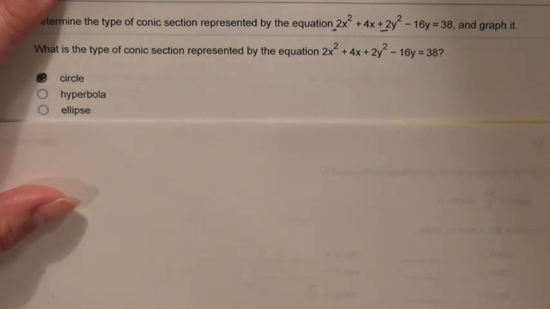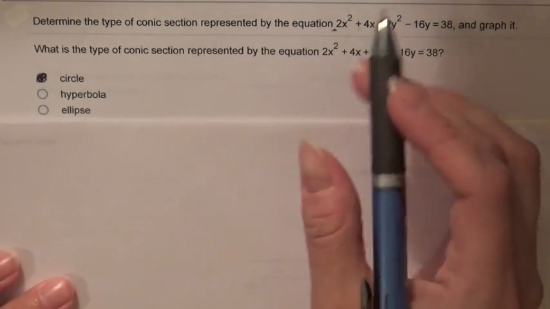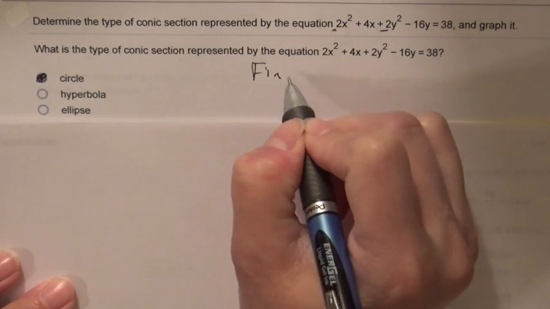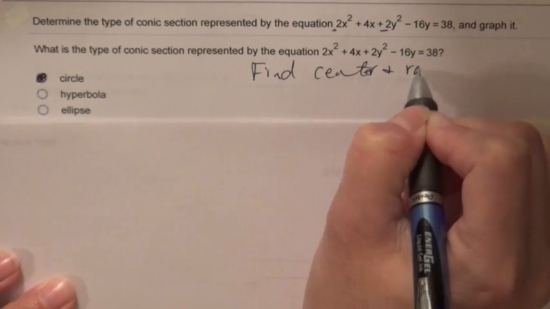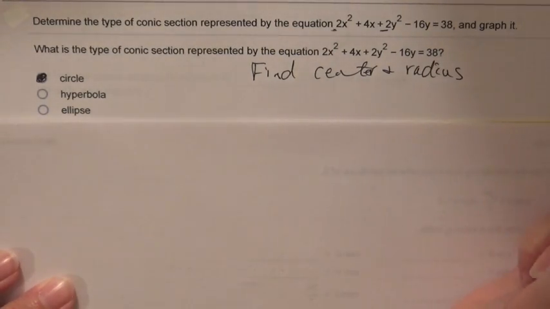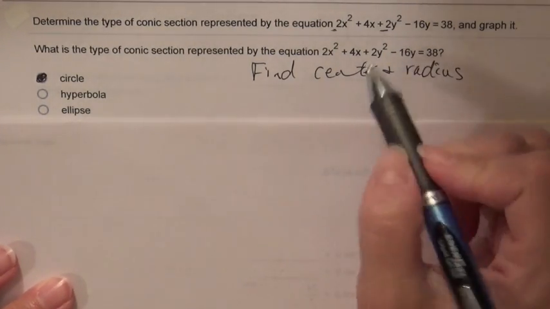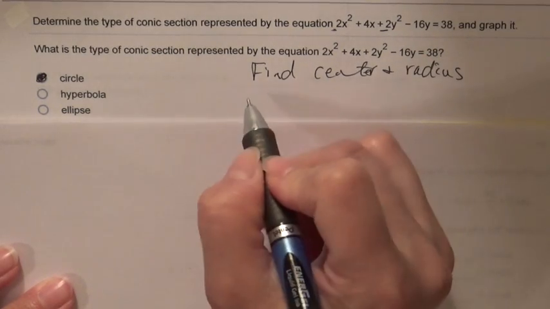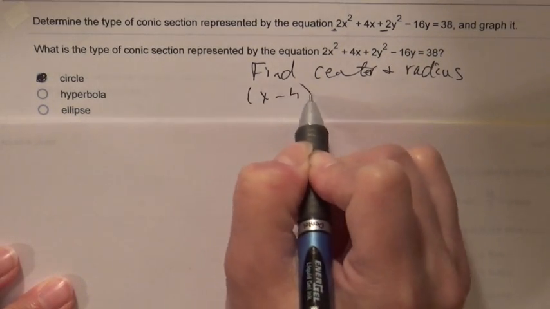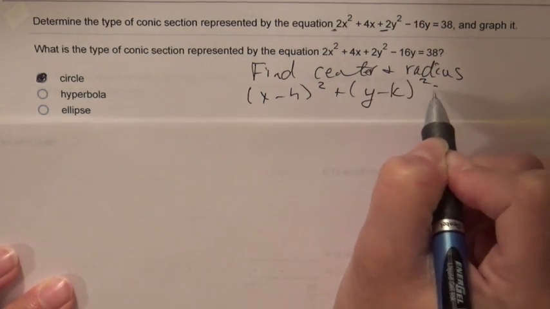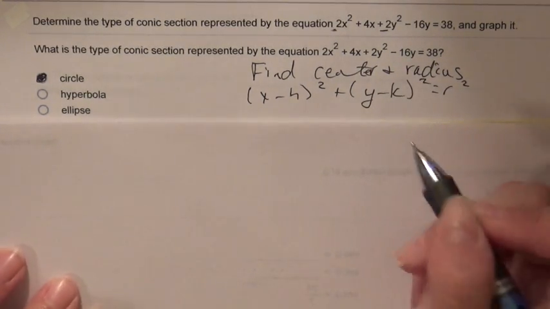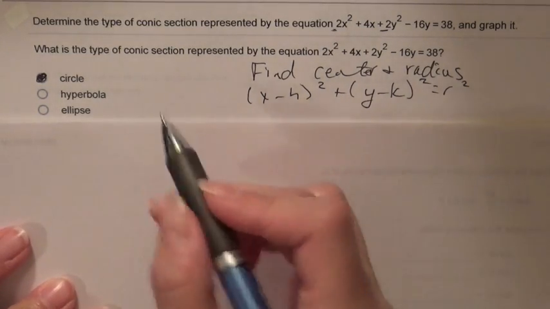Then we have to graph it. So that means we have to find the center and the radius. To do that, we have to complete the square to get it into that standard form. So our goal is to write it as x minus h quantity squared plus y minus k quantity squared equals r squared. So we can do that if we group the x's together.